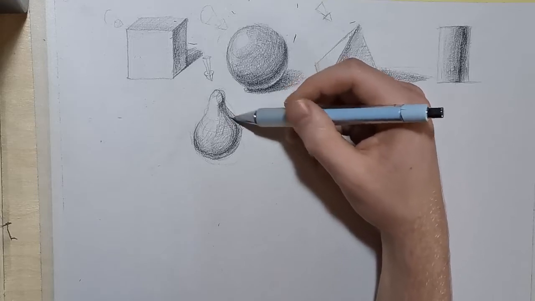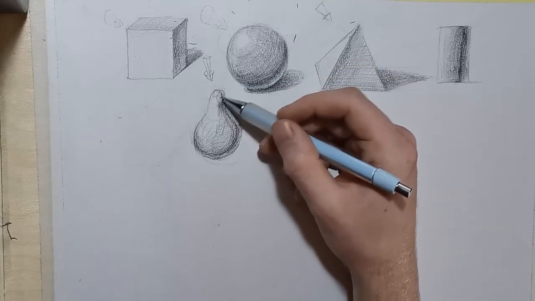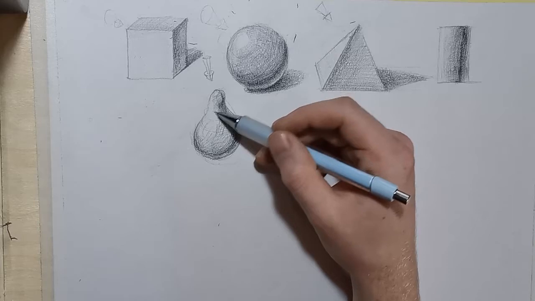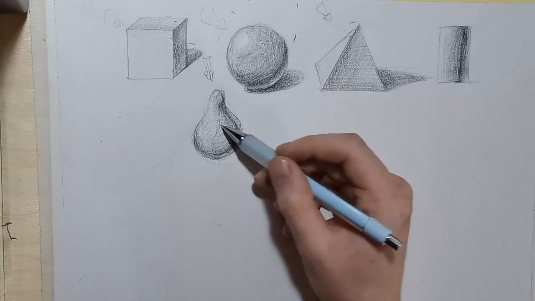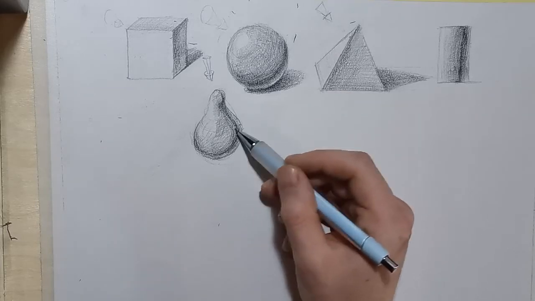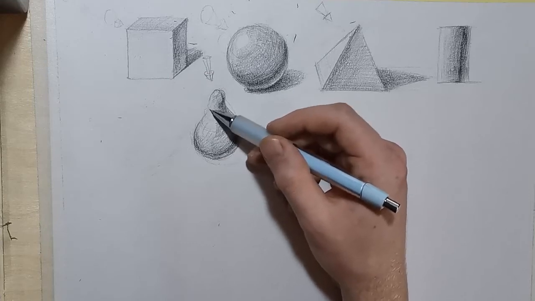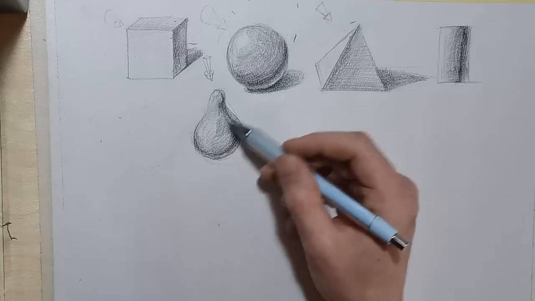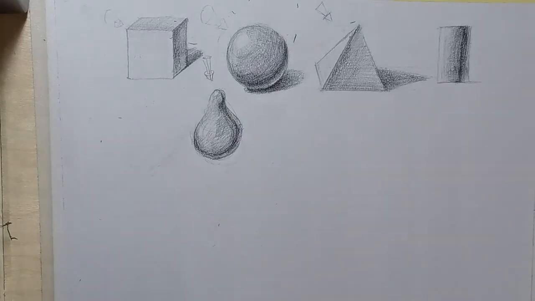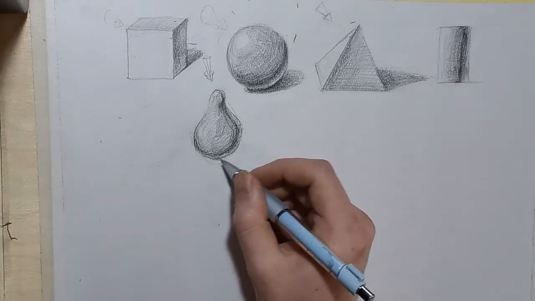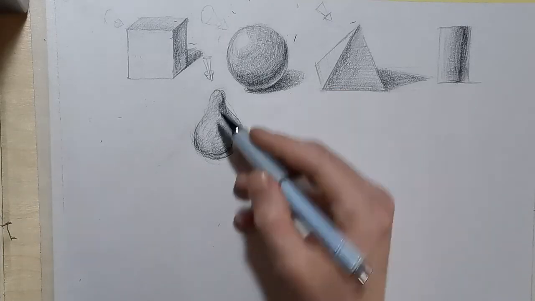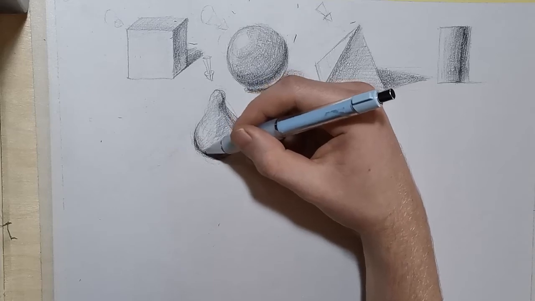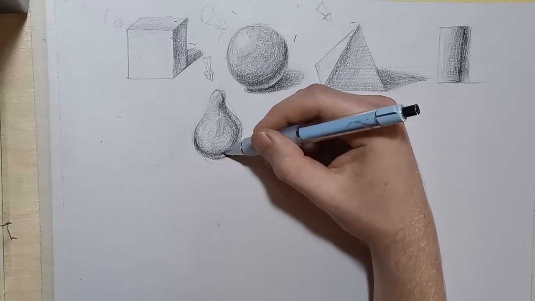But be careful not to press too hard on your paper, and also make sure that even before you're using your blending stump, you still want your shading to be generally consistent, and you want the hatching to still be close together, because when you use your blending stump, if your lines are too far apart, it might leave marks on your page, and it's really hard to get rid of those.